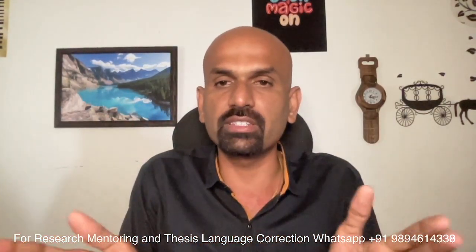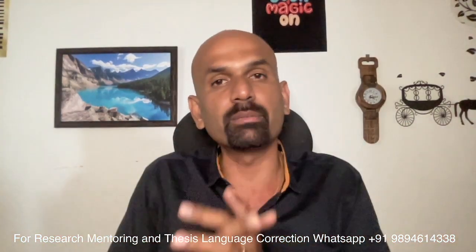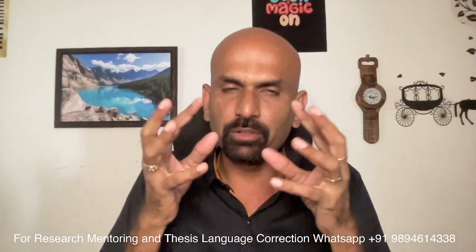Fourth one, identify aporias. You have to look for gaps or contradictions in the text that cannot be resolved within the established binary oppositions. Those things you can bring out through deconstruction. You have to look for gaps or contradictions in the text that cannot be resolved within the established binary oppositions. That is the fourth one.